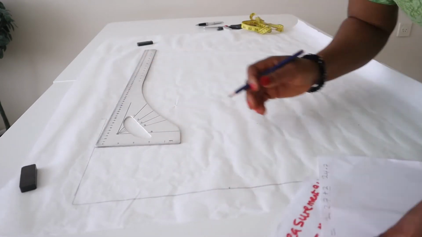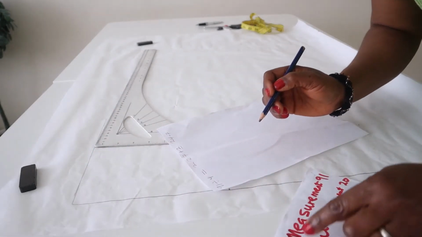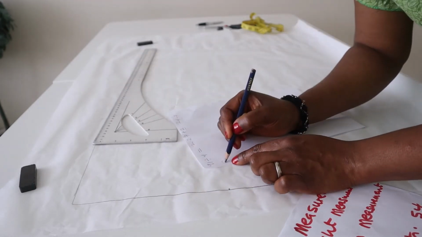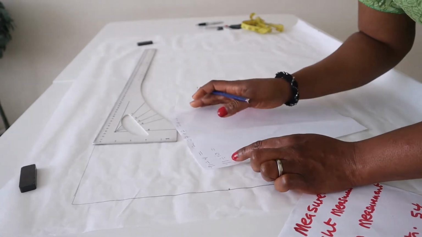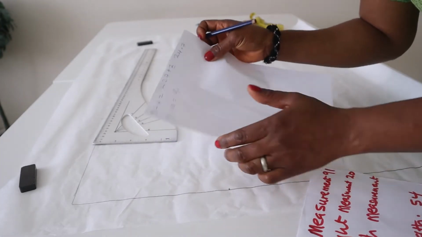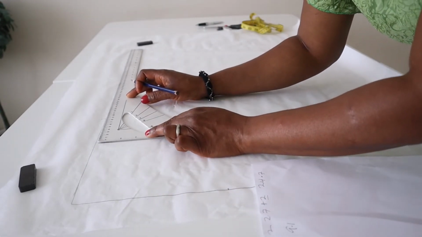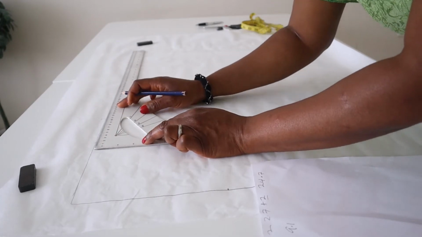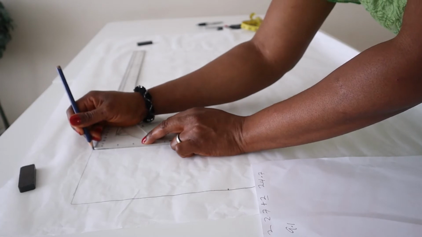Then for the dart we divide our waist measurement, 91, by 10. We will have 9.1. That is for the dart. Then we draw 9.1 on this point. Our dart is 2 centimeters, so we come here and draw 2 centimeters.